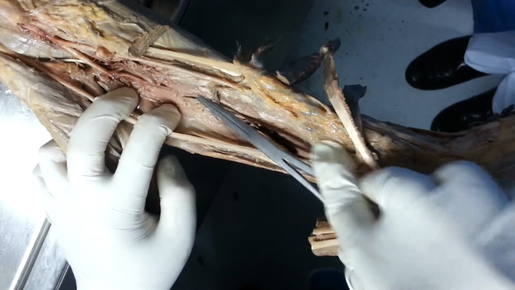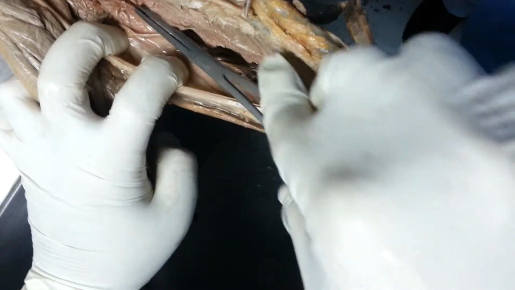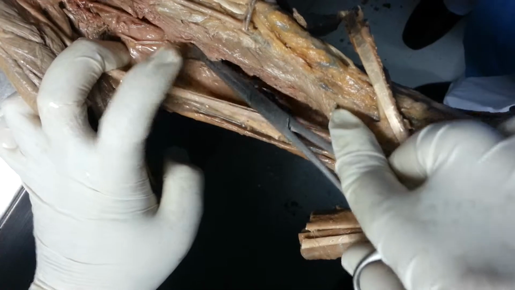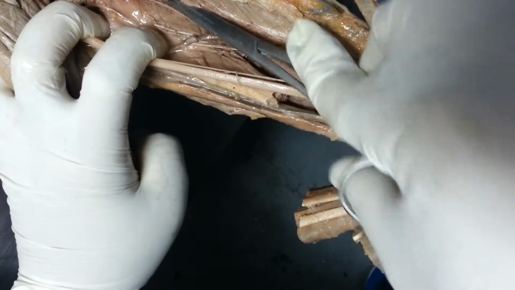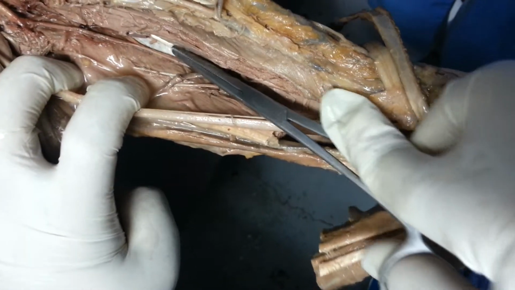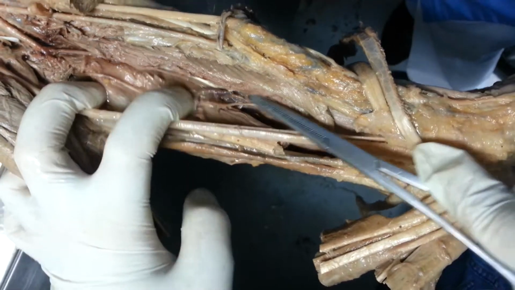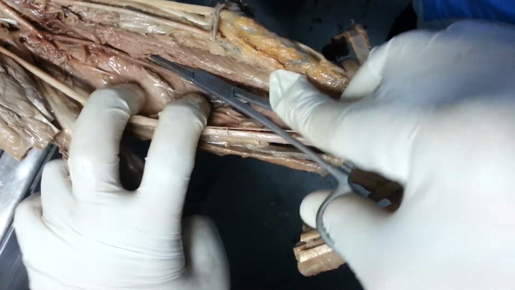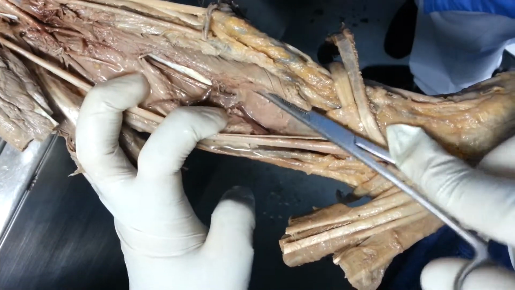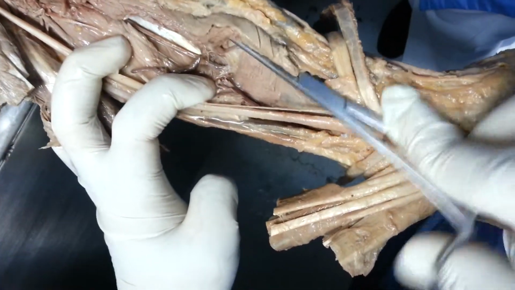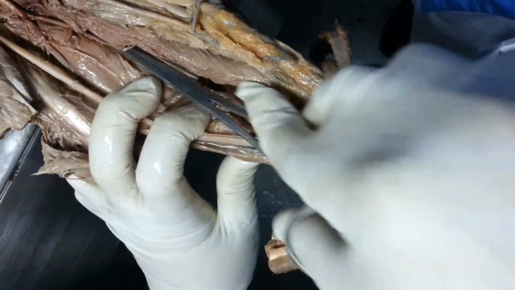The anterior interosseous can be appreciated here. Just open this space. The white thing here is the interosseous membrane, connecting the ulna and the radius. Now, for you to be able to identify the interosseous artery, look at the superior border of the pronator quadratus, because the interosseous artery will go inside.